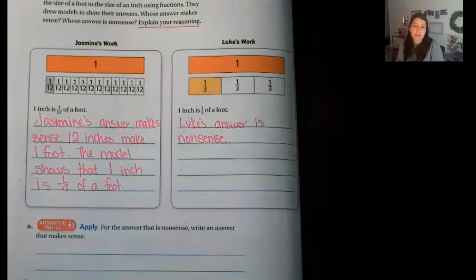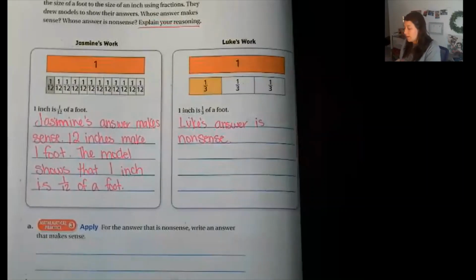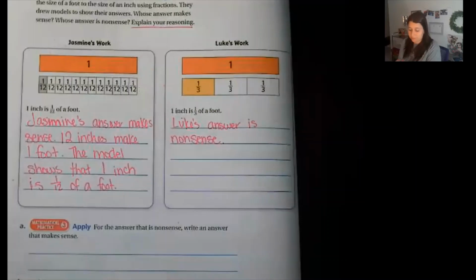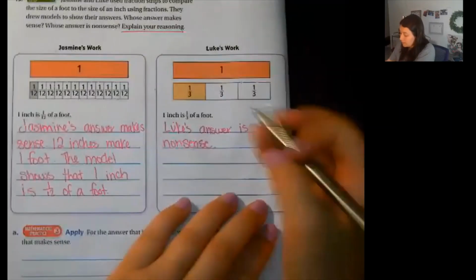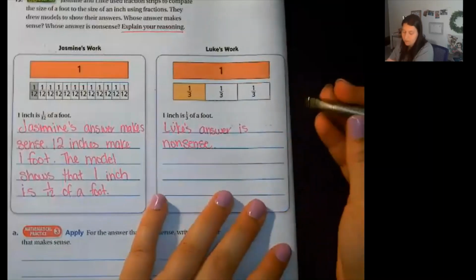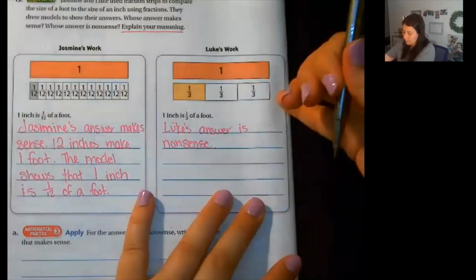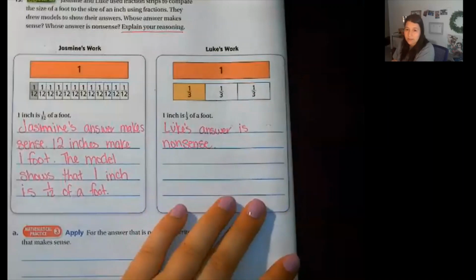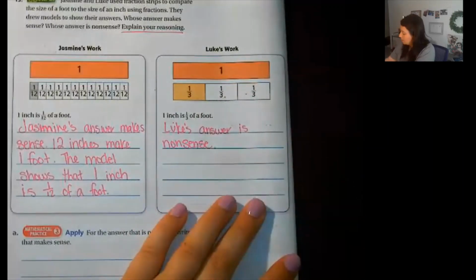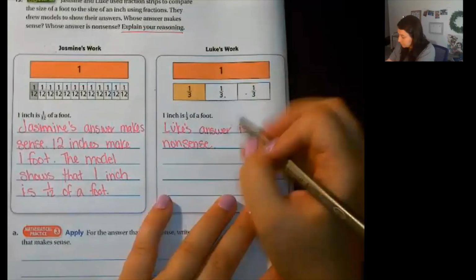His model is not correct because we know that it takes 12 inches to make 1 foot. What he's showing us right here is not a feet to inches conversion. Okay, so he is not correct because there are 12 inches, not 3 inches in a foot. So that's what he's showing us here. He says you only need 3 inches to make 1 foot, and that is not correct.